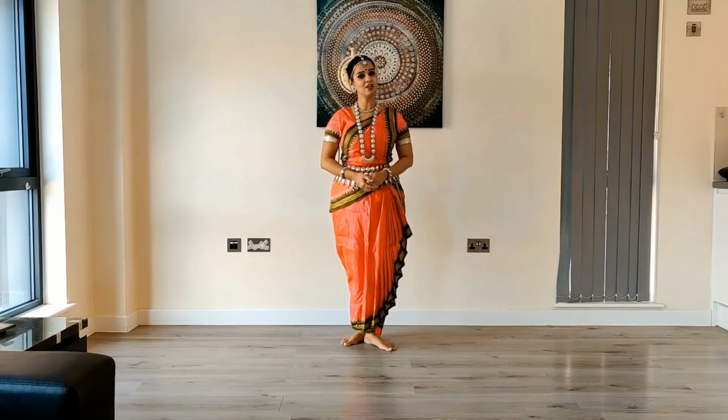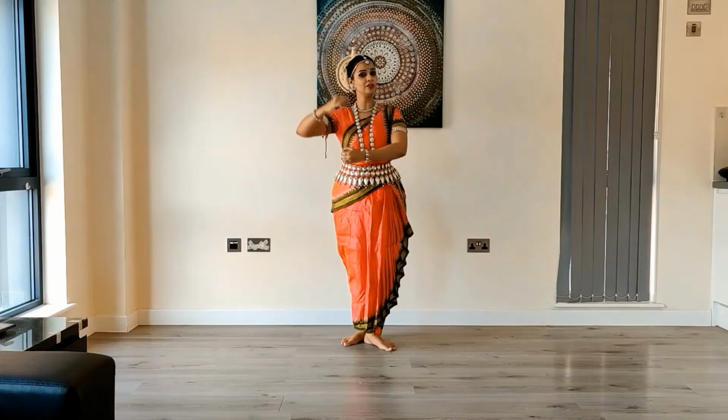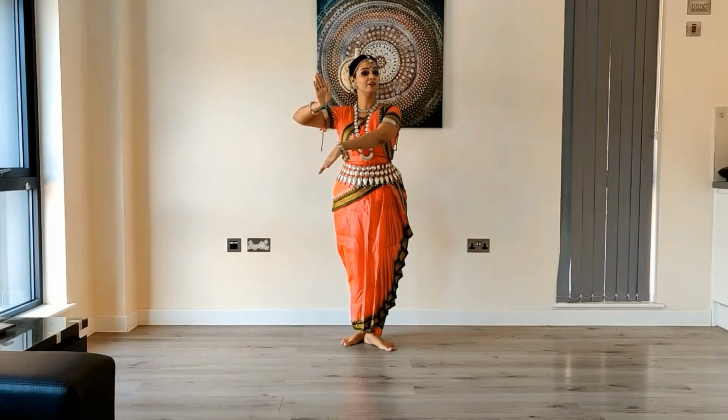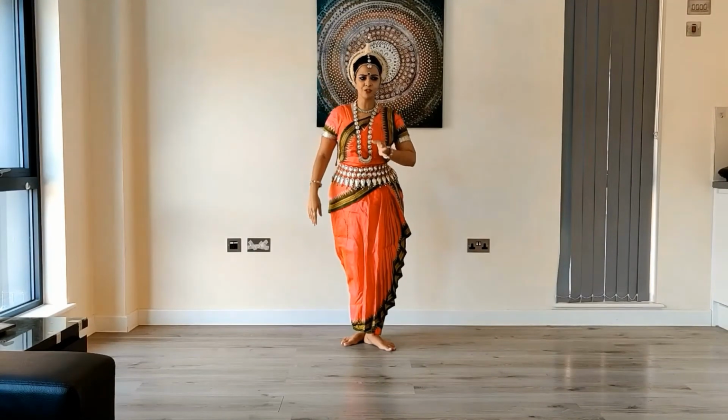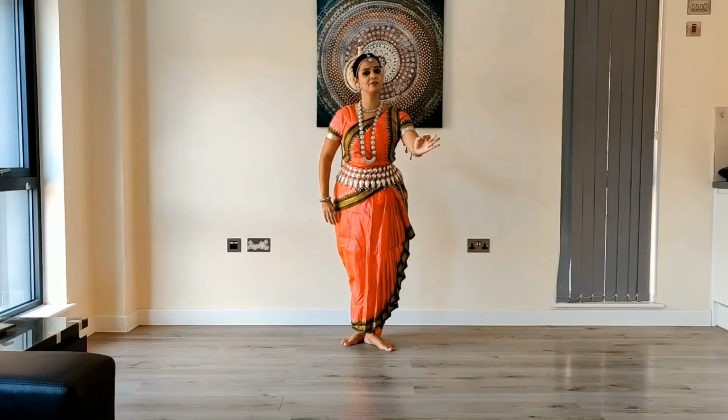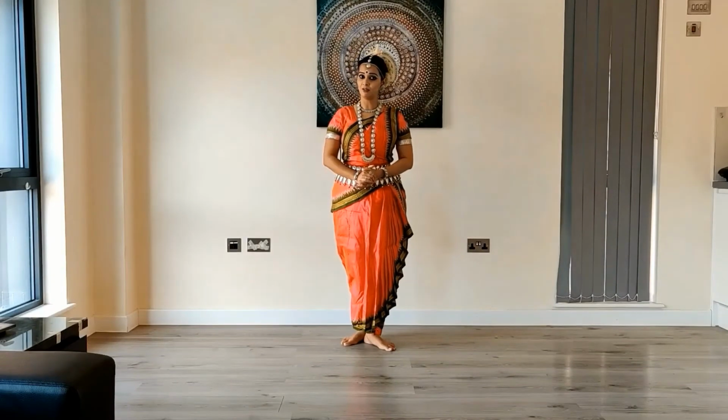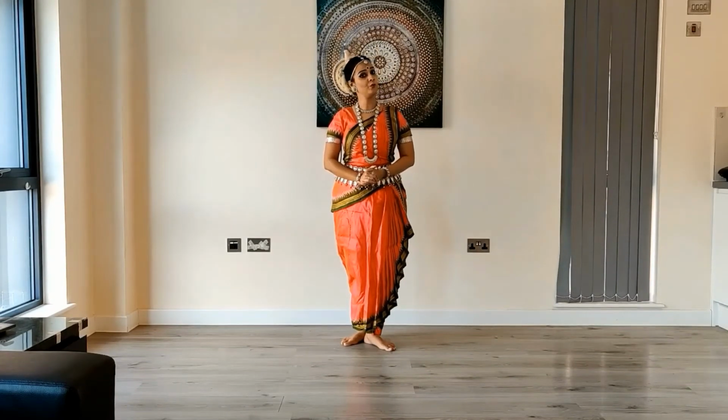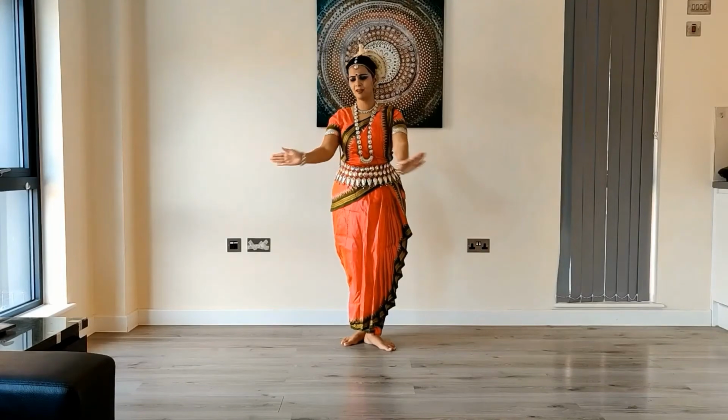As Ganesha stood guarding the door, Shiva returned and wanted to enter the house. However, Ganesha, obeying his mother's orders, refused.